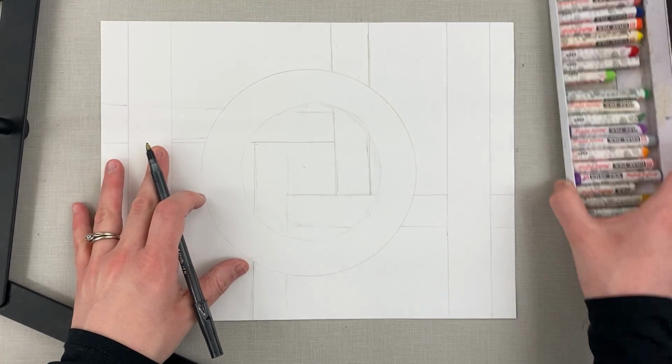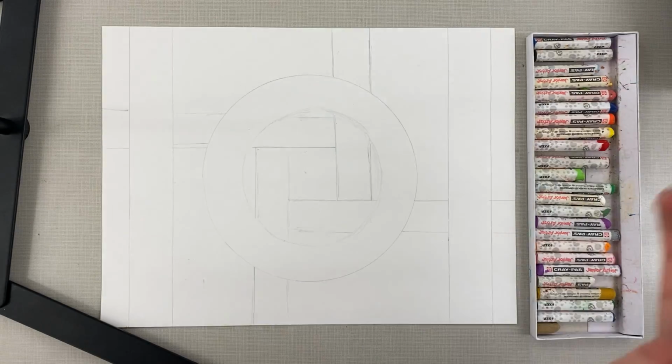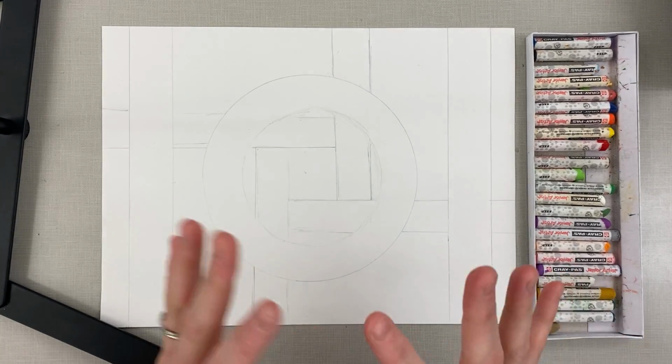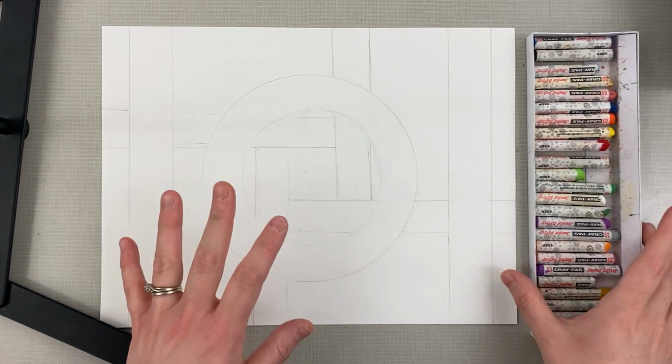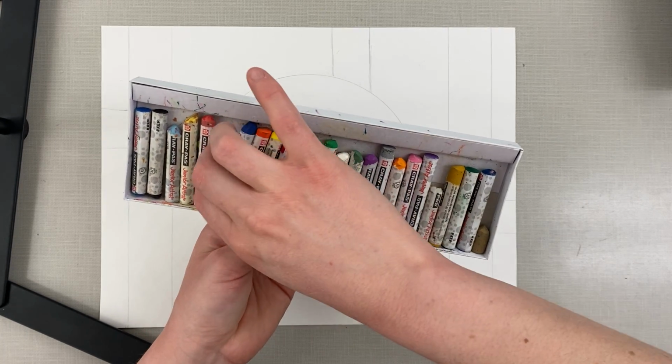So the first thing that I want to encourage you to do is the background. I think that if you go ahead and color in the background, or the negative space, first, it will make all the steps a little bit more clear. So I'm going to choose a nice dark color for my background. I think I'm going to choose this dark blue.